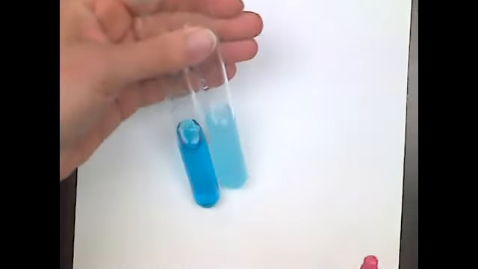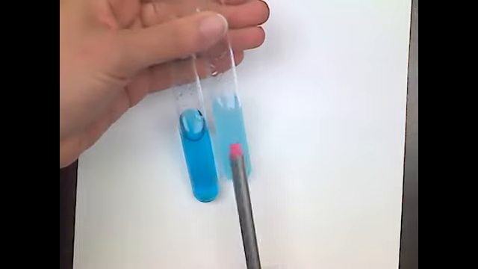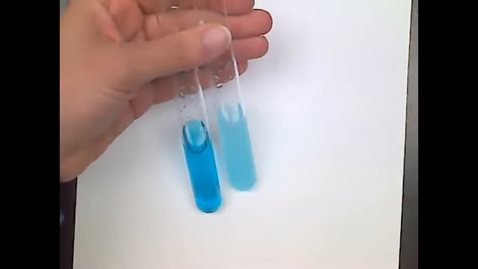Now, how can we mathematically talk about the concentration of a solution? What if we wanted to identify what the concentration of these solutions really is? We know this solution is more concentrated than this one, but by how much?